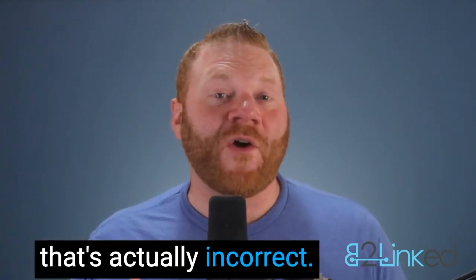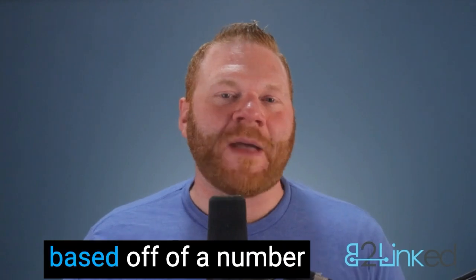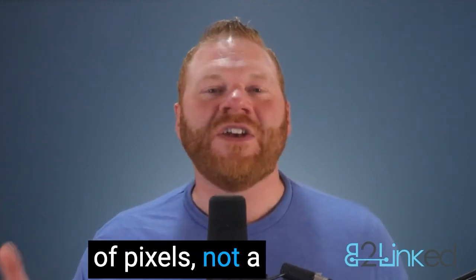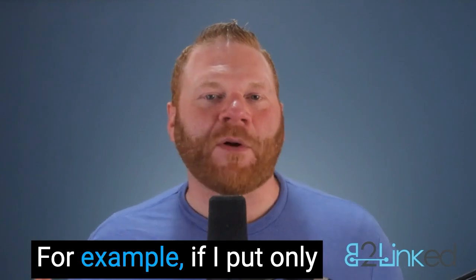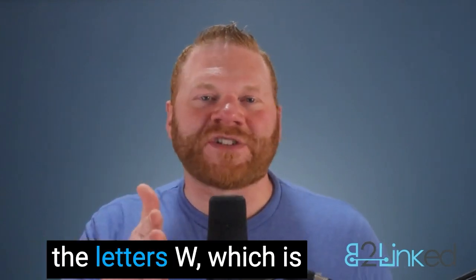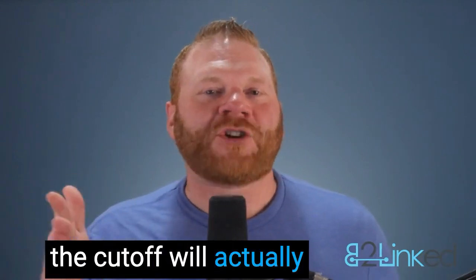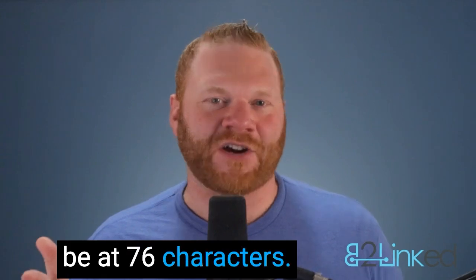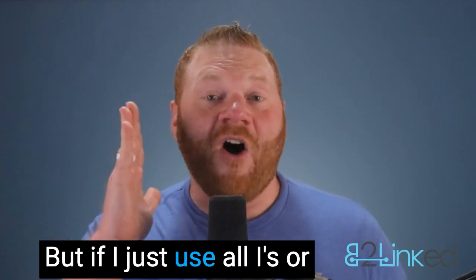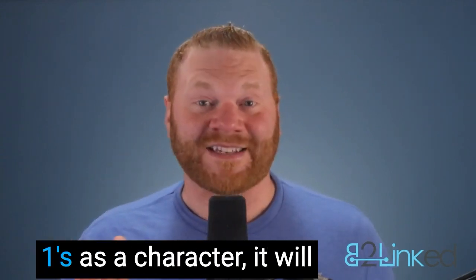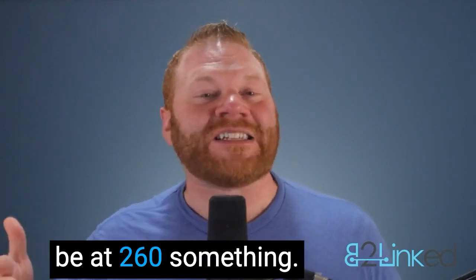But that's actually incorrect. The cutoff is actually based off of a number of pixels, not a number of characters. For example, if I put only the letters W, which is the widest letter in the English alphabet, then the cutoff will actually be at 76 characters. But if I just use all I's or ones as a character, it will be at 260 something."